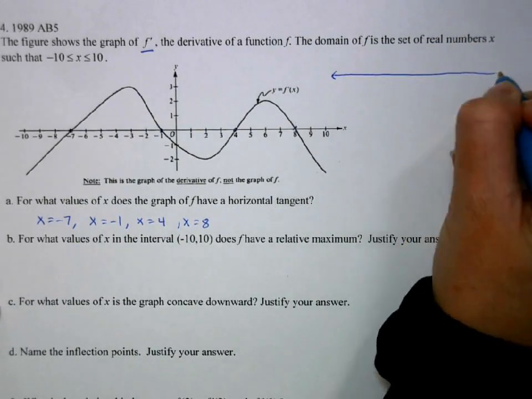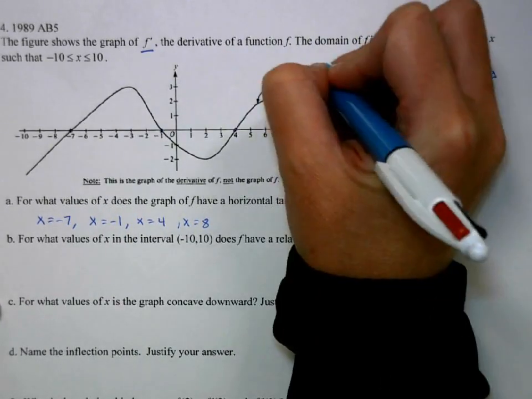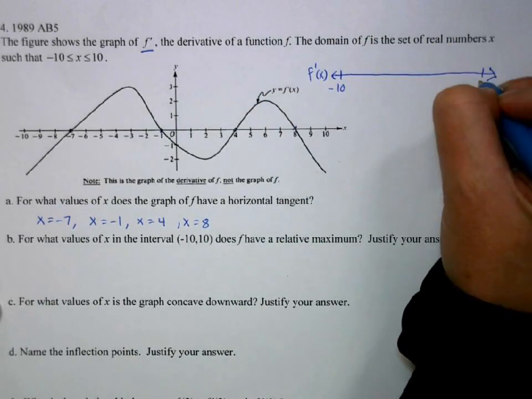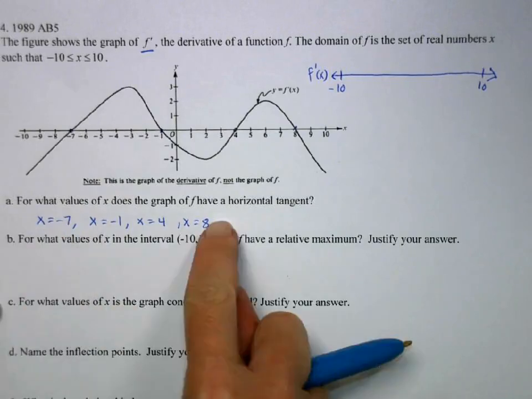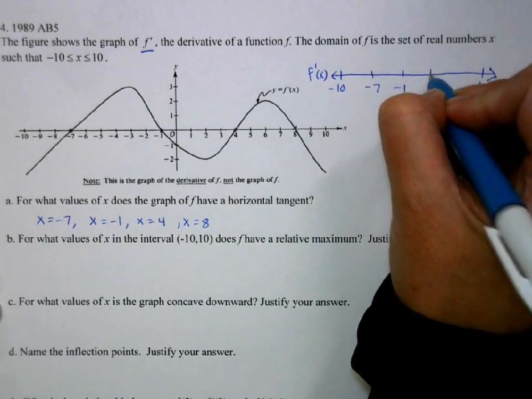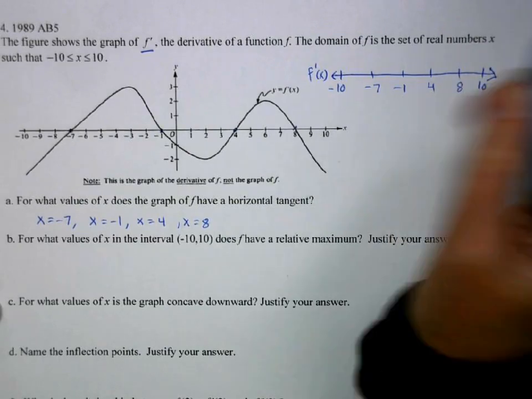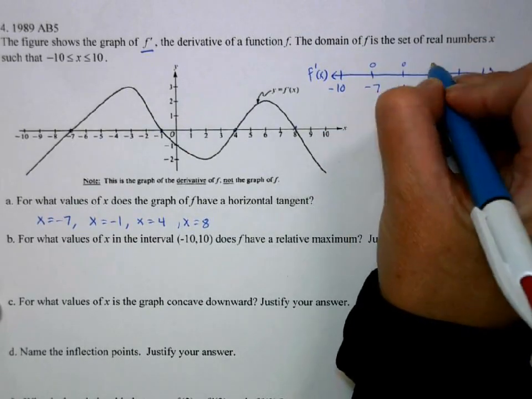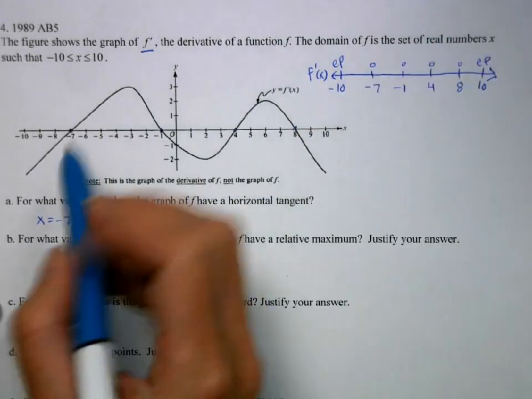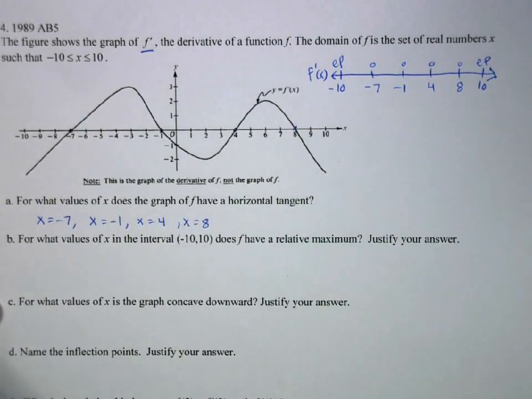So this is the number line chart for f prime. Our endpoints are at -10 and +10. Our critical points we've already established are at -7, -1, 4, and 8. Our derivative is 0 there because that graph is there. Then we're looking where is the derivative positive and negative.